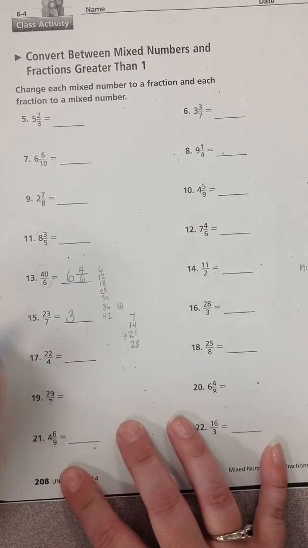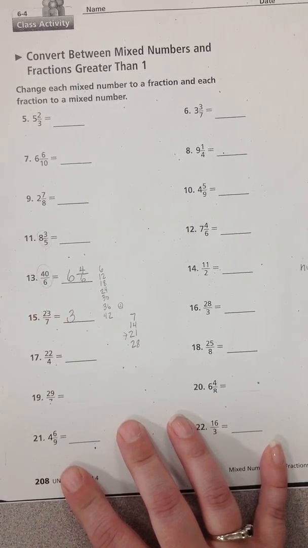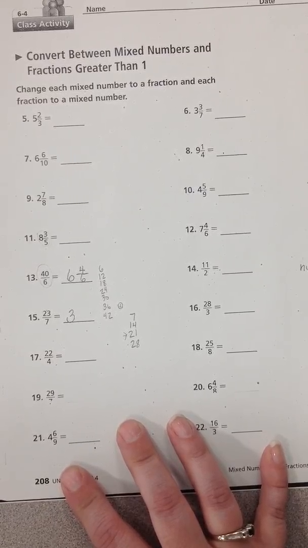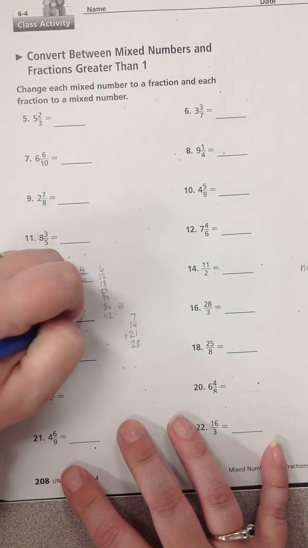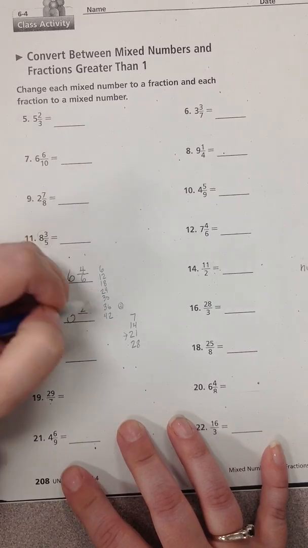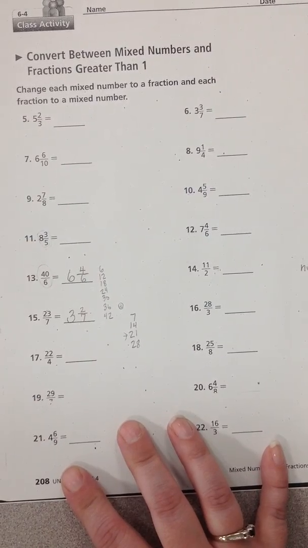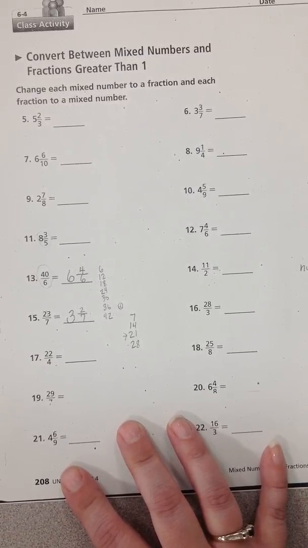Now I've got to figure out 23 minus 21, because I need to see how many were left over. How many could not go into it evenly? And I know 23 minus 21 is 2. And my denominator stays the same, and it's 7. So you can do it that way.